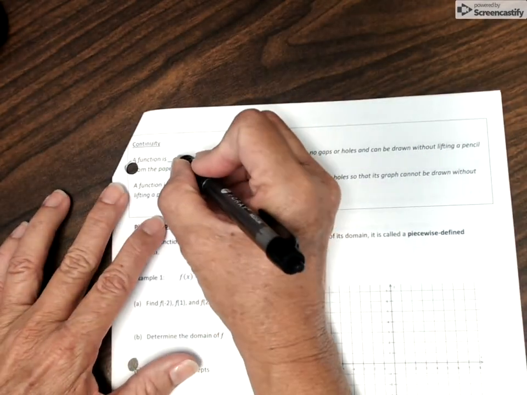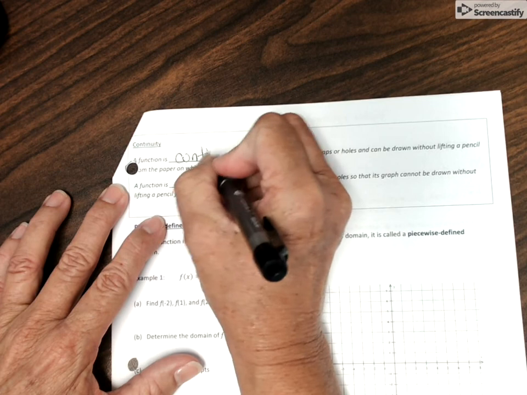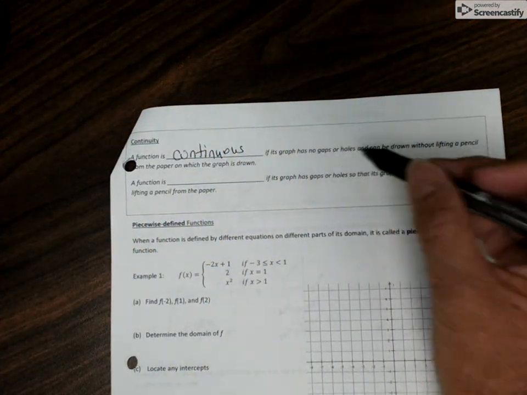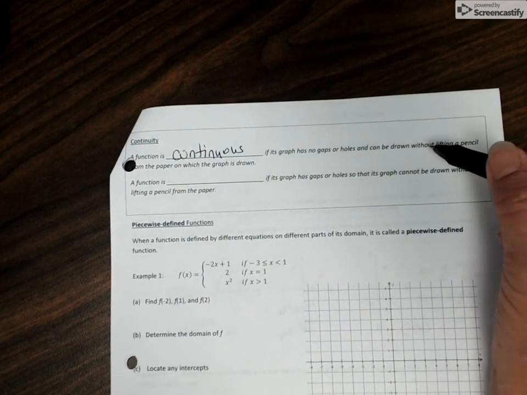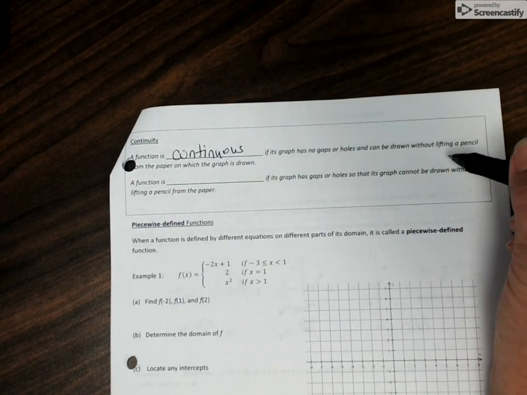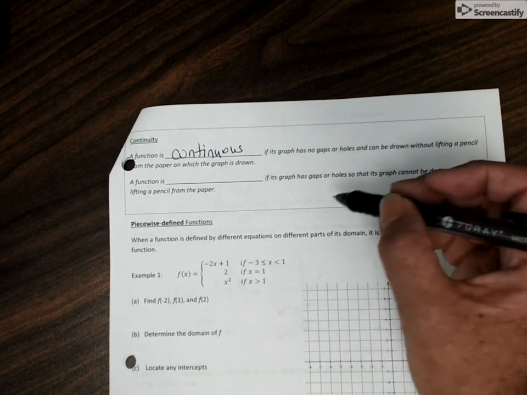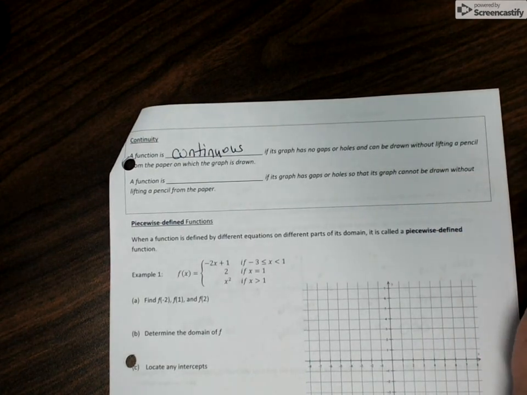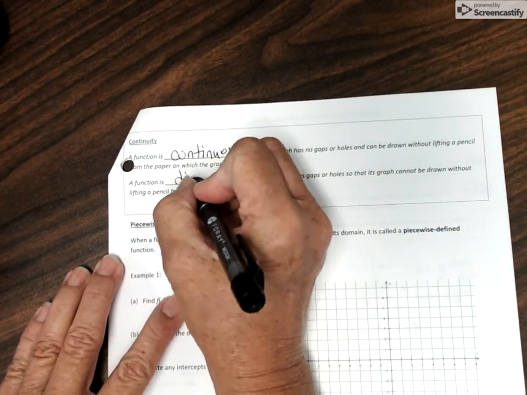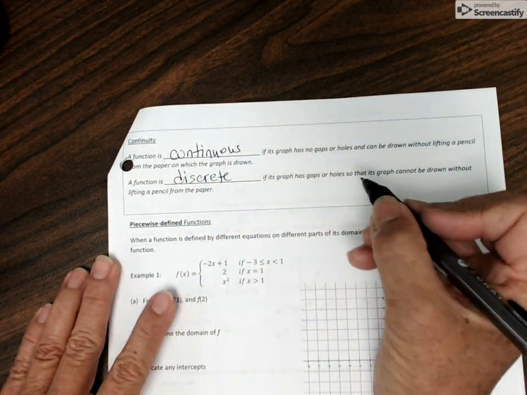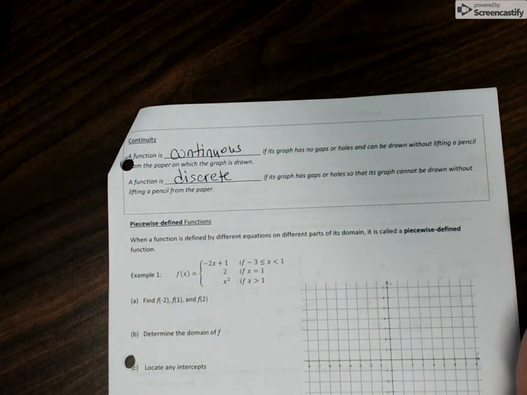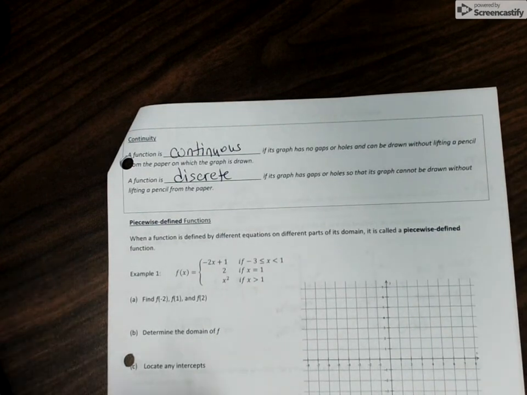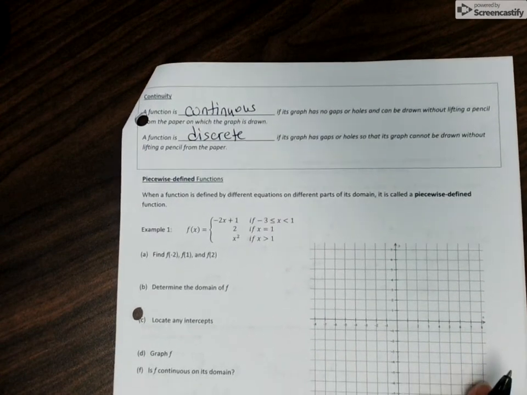A function is said to be continuous, and hopefully that word sounds familiar, if the graph has no gaps or holes, and it can be drawn without lifting the pen or pencil from the paper. So the main thing is if you can draw your whole graph without ever lifting your pen or paper, it's going to be continuous. A function is discrete if the graph has gaps or holes, so that you cannot draw the whole thing without lifting the pen or pencil from the paper.